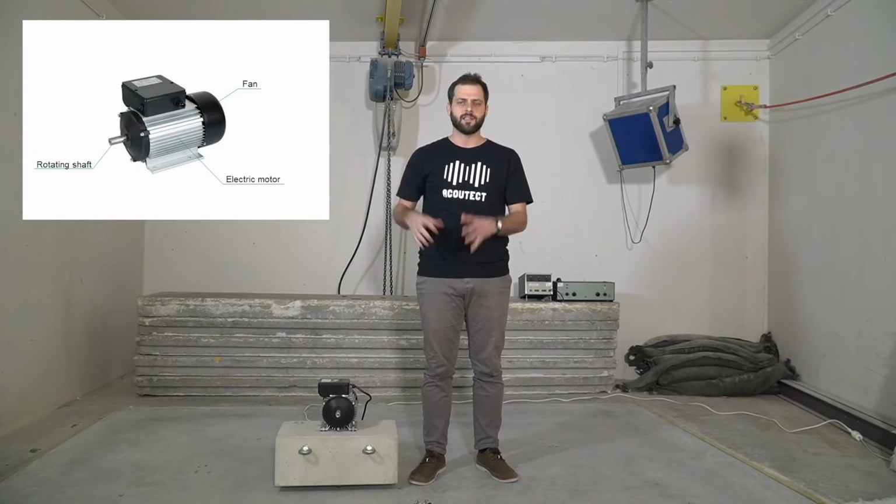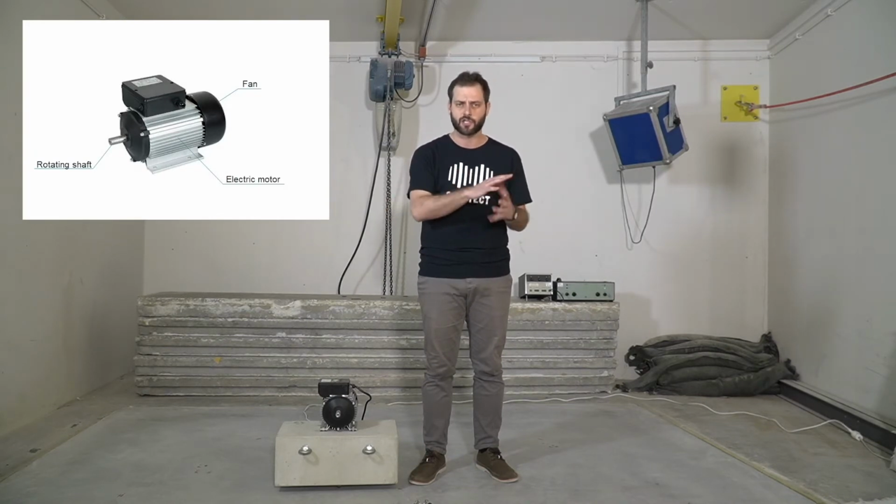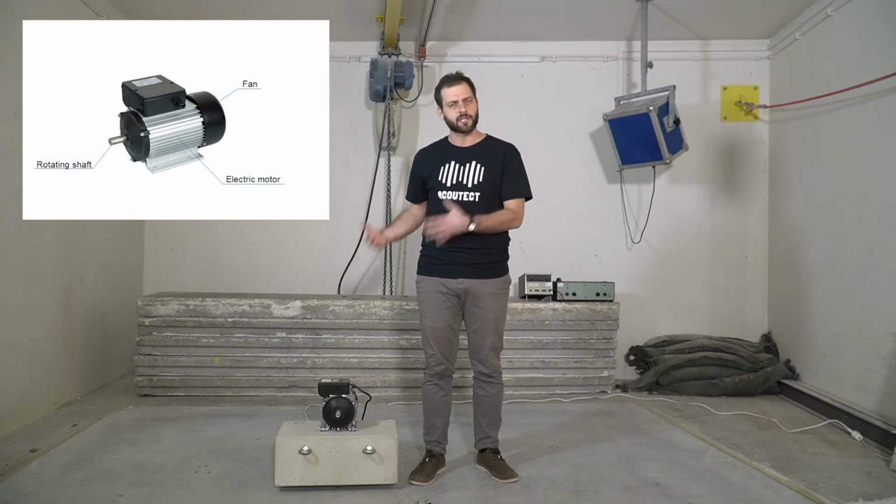The sound we hear coming from the motor can be described as broadband noise. This means that the motor is producing sounds at a wide frequency range. The origin of this airborne noise is the motor's fan. Inside the motor, there is also an electrical engine with a rotating shaft, which causes this machine to vibrate and transmit vibrations to the floor.